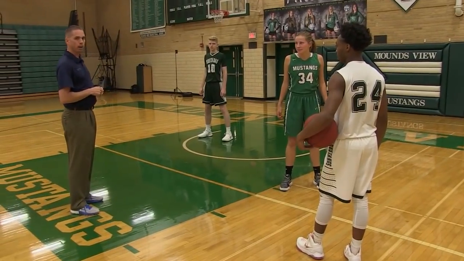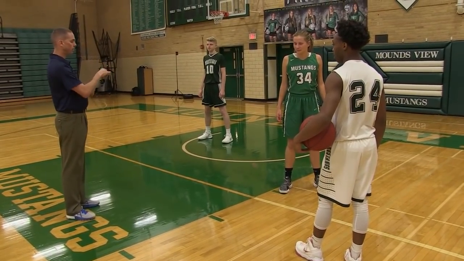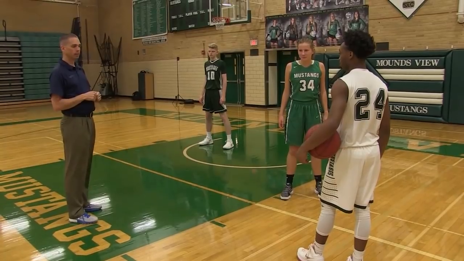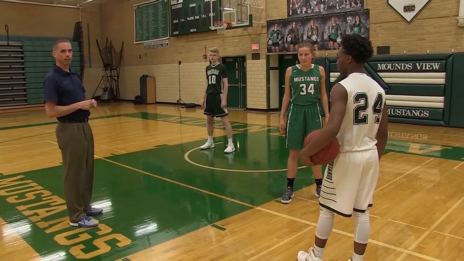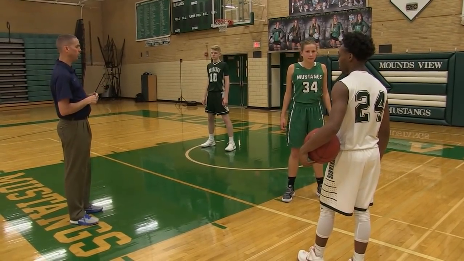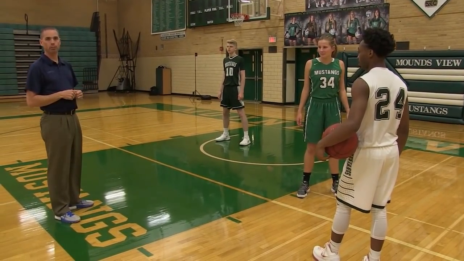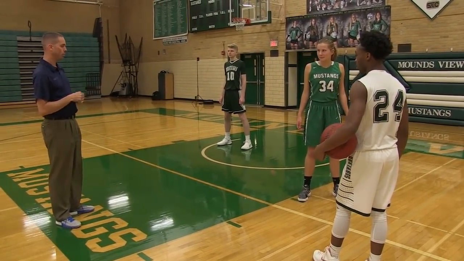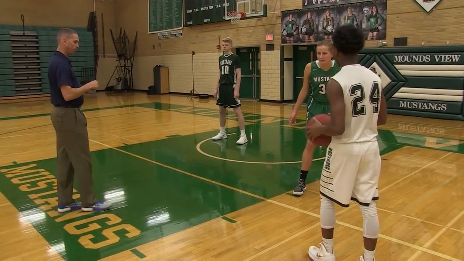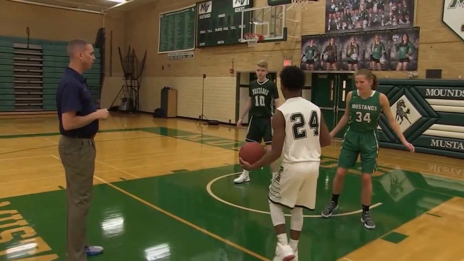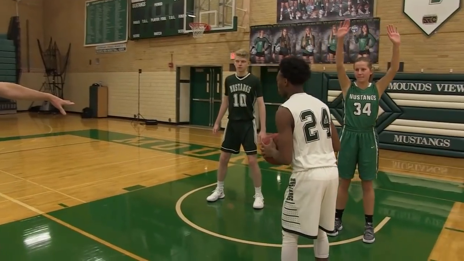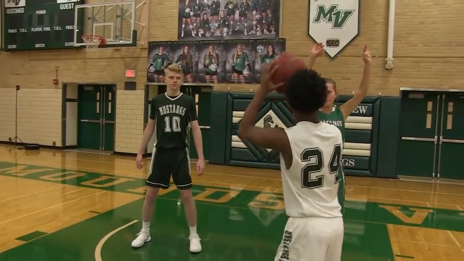In an offensive rebounding situation, assuming that the offensive rebounder takes the ball immediately to the basket, we would not have a secondary defender by rule. That defender would be primary, which means all guarding and legal guarding position verticality rules would apply. So in this situation, we have the ball handler who goes to the basket against the primary defender, secondary defender number 10. He takes the shot and it misses.